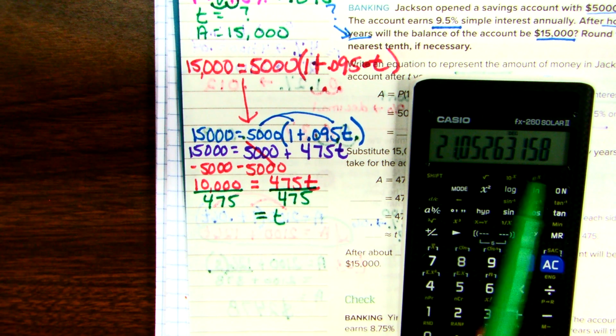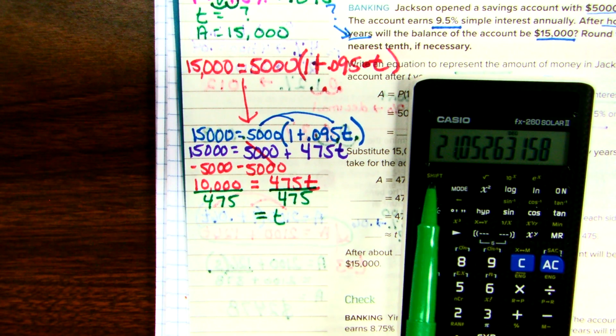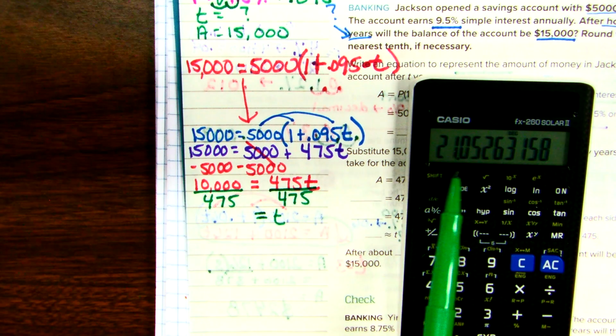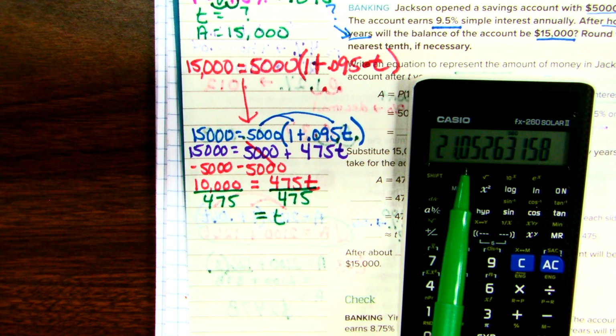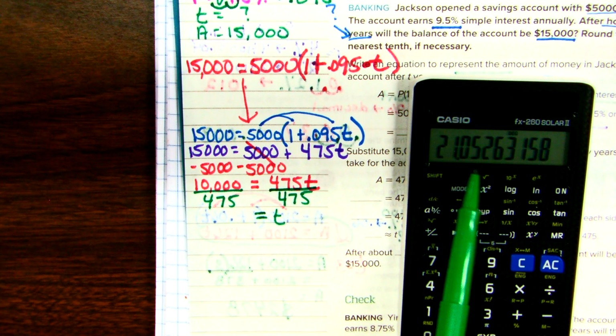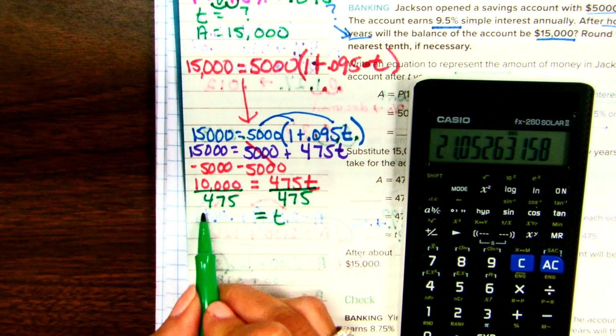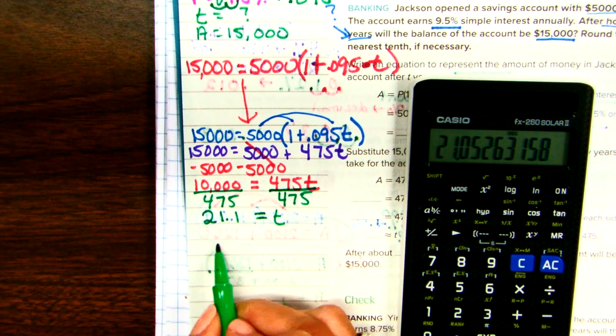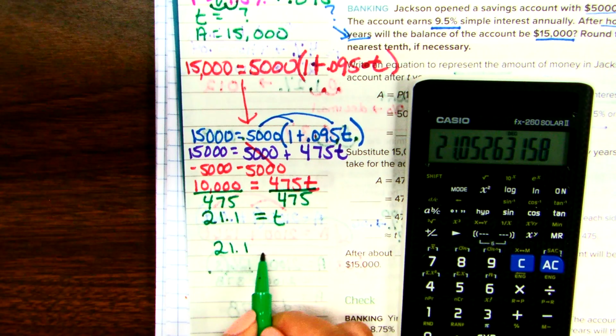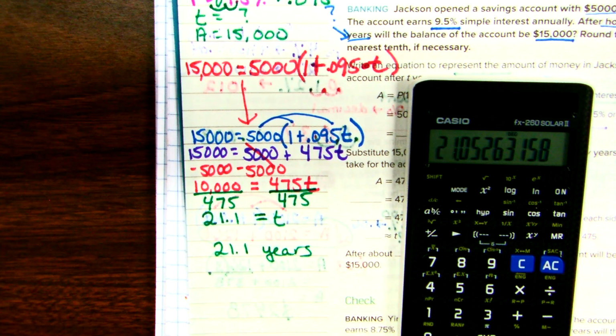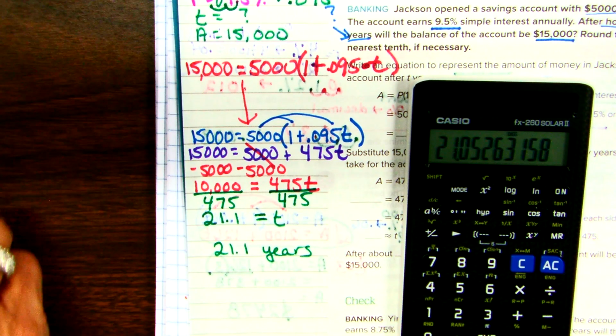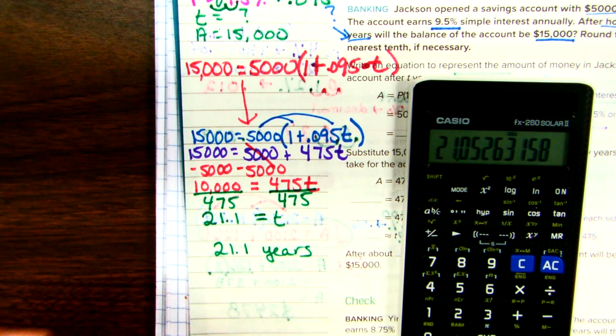All right, we get a crazy decimal. That's not wrong. That happens. We always round to the first decimal place, the tenths, in this class. So 5 makes the 0 go up to 1. It will take about 21.1 years to save for that car. Yes. Yeah, when we're done. So 21.1 years. Okay? So you have to read the question and see, what is it that I'm trying to find?